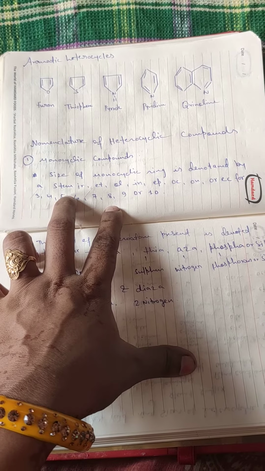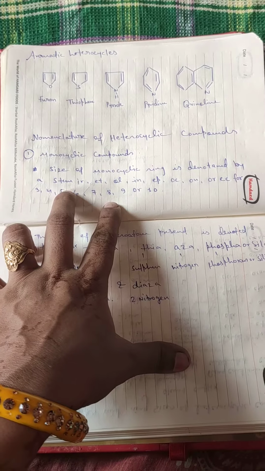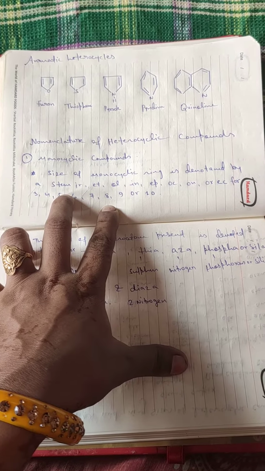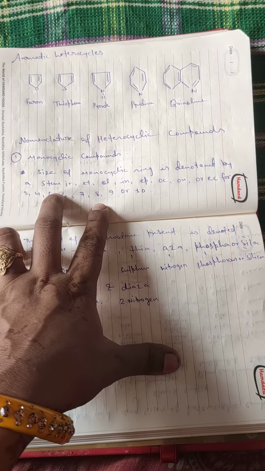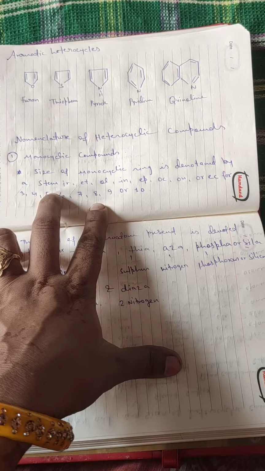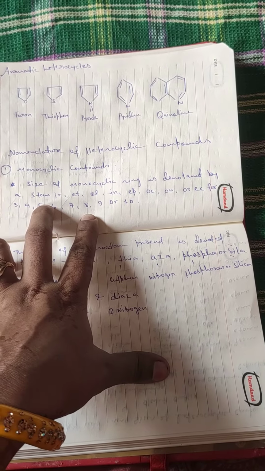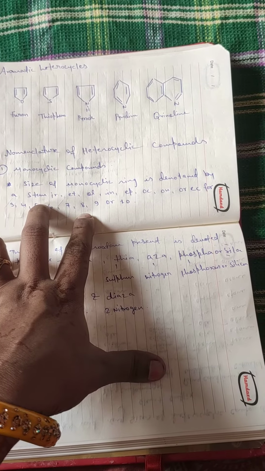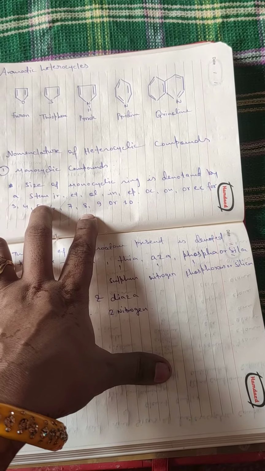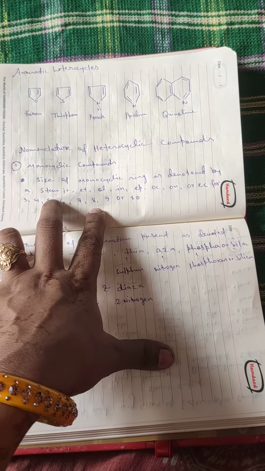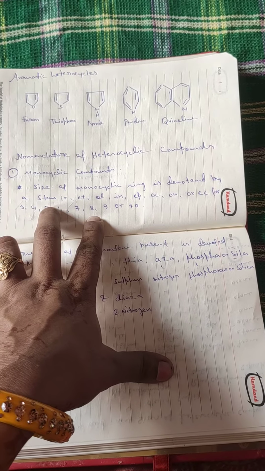And second, when we use sulfur, it can create thiophene, okay. And third, when we use nitrogen and hydrogen in an aromatic heterocycle, it can create pyrrole. And when we use nitrogen in a benzene ring, it can create pyridine. And when we use nitrogen in a double benzene ring, it is known as quinoline. Okay, in the next class I will show you the nomenclature of heterocyclic compounds.